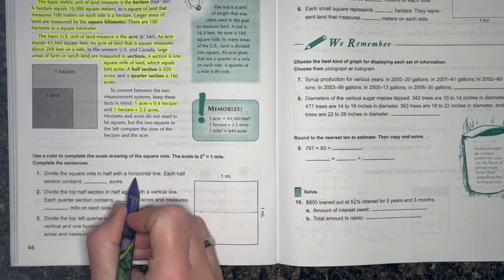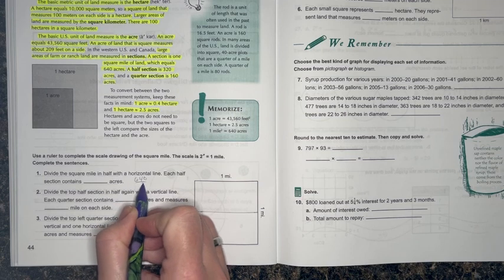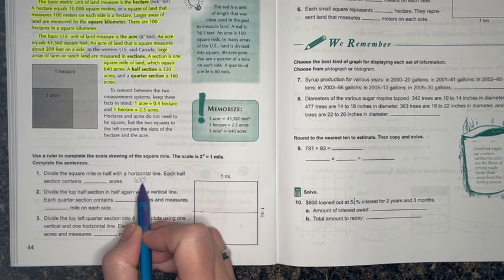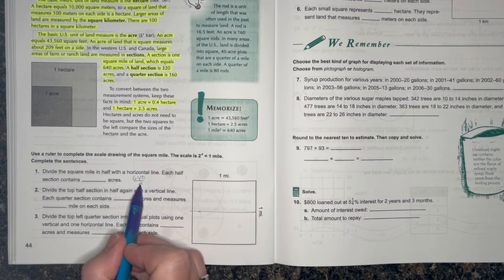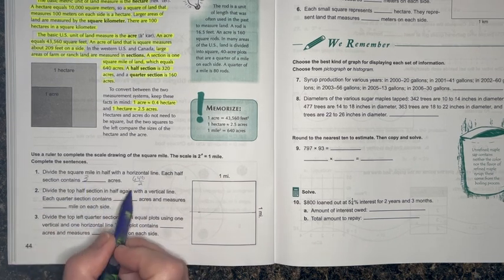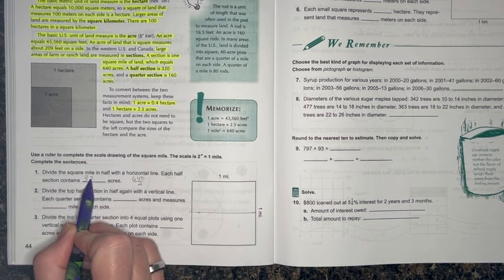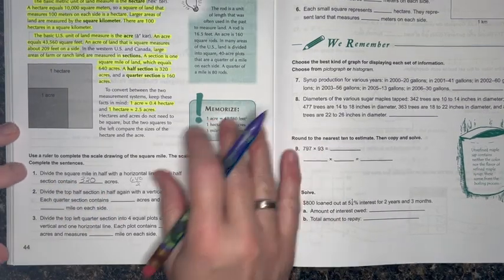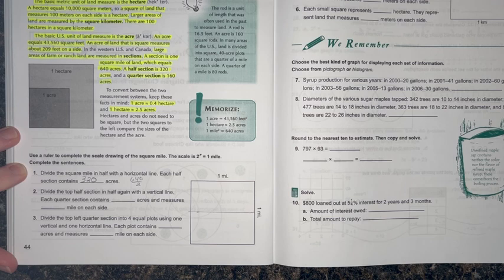So 640 divided by 2 is how much? How many 2's go into 640? Well, there's 3 2's in 6. There are 2 2's in 4, and there are 0 2's in 0. So it's 320 acres.